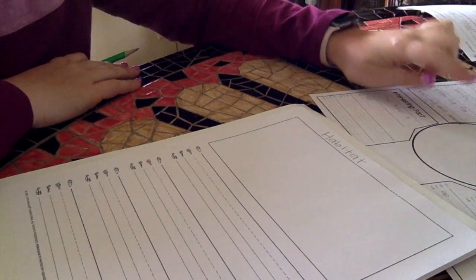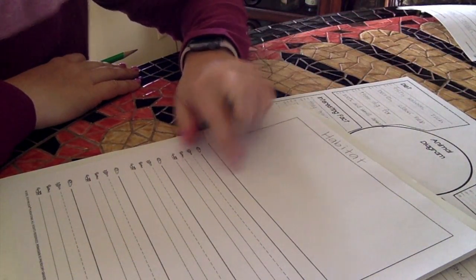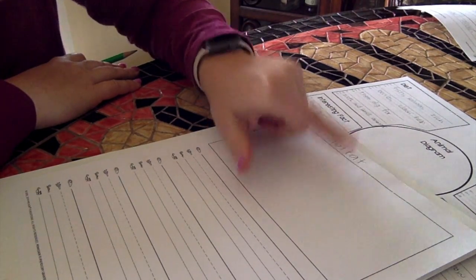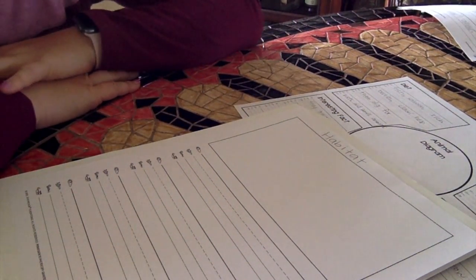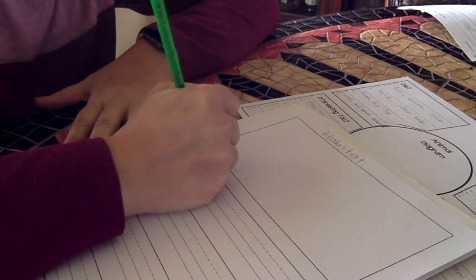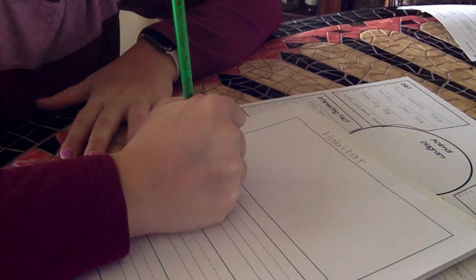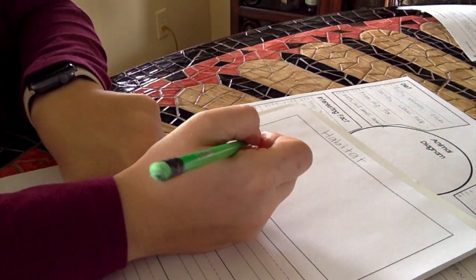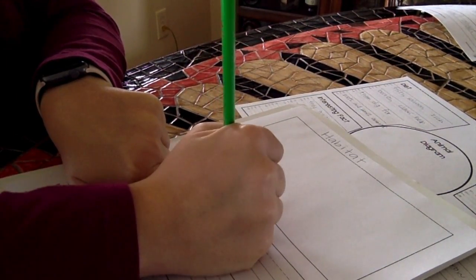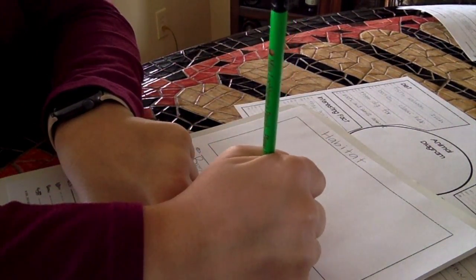Okay, I've got my organizer right here, very close to me, and my habitat page right here. And I wrote habitat up at the top. Okay, so I'm ready to start writing. Okay, so I'm going to start my page off by saying brown. Make sure that I use my finger to leave a space. Bears.